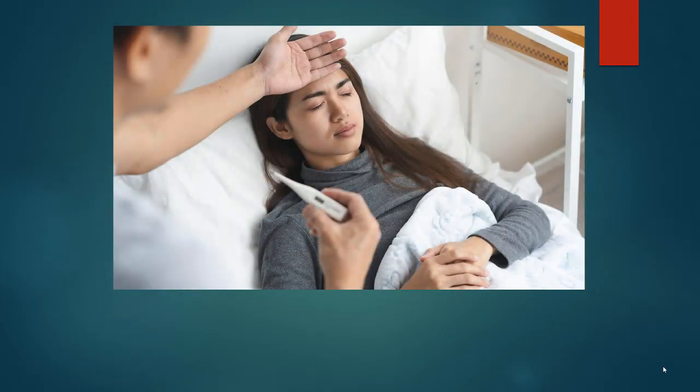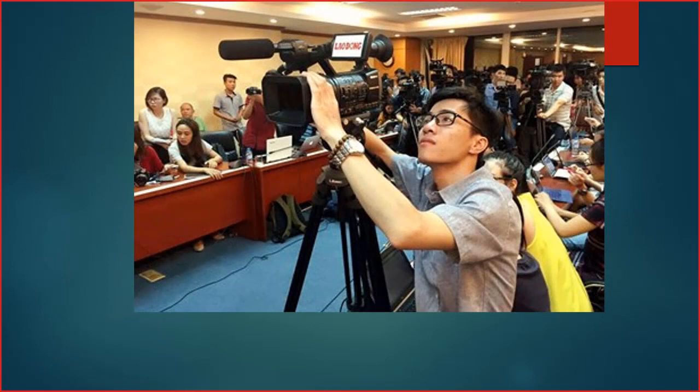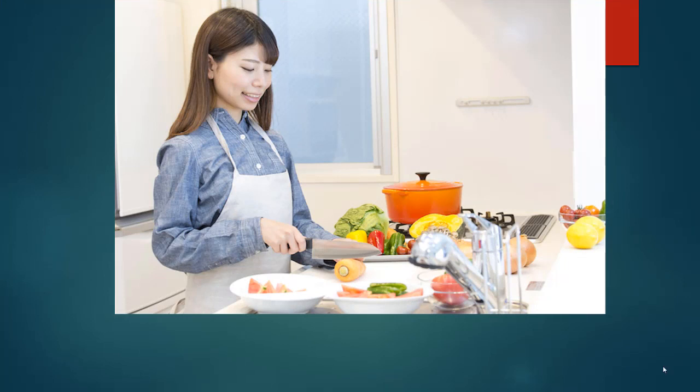Next picture. You can see a woman lying on the bed and she feels unwell. She is sick. Next picture. There is a man in this picture. What does he do? A journalist. He is a journalist. And in this picture, what is the woman doing? That's right, she is cooking. What does she do? She is a housewife.